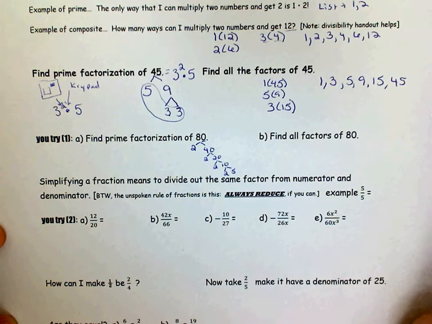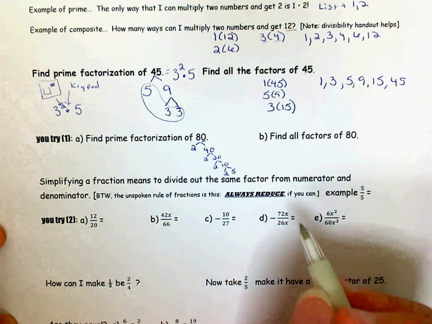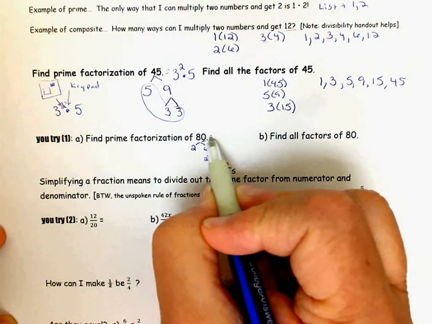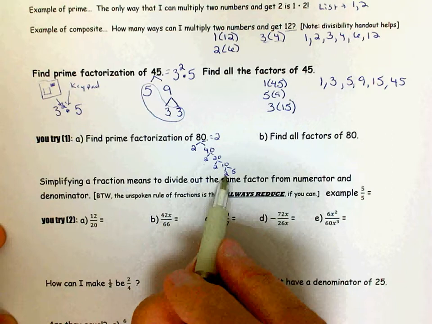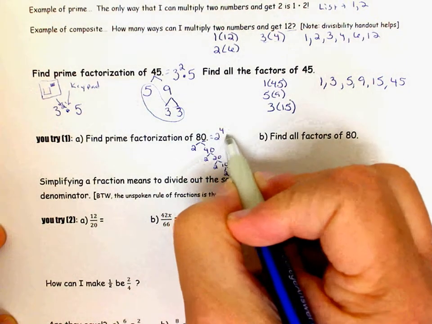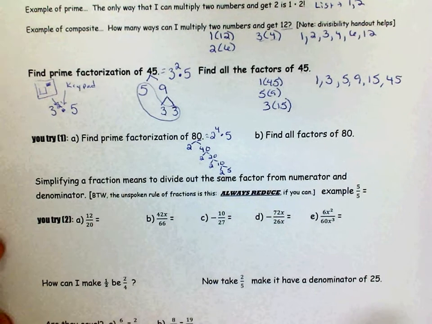And 2 goes into 10 5 times. And we can't break 5 down any smaller. So now, writing this, I get 2 to the 4th times 5.